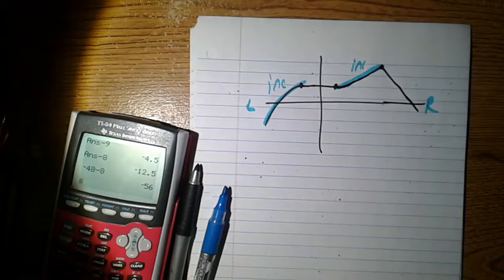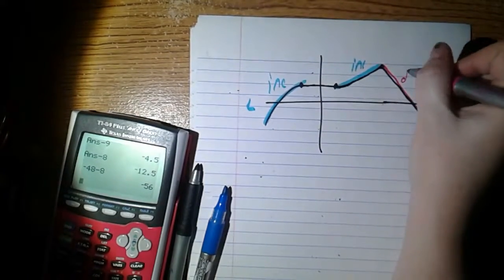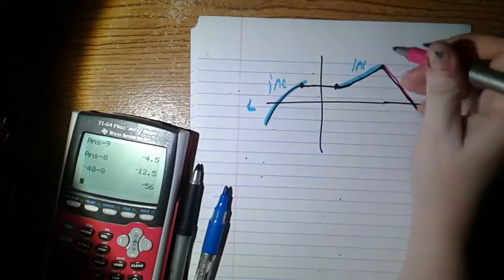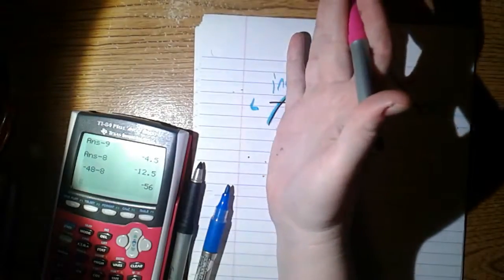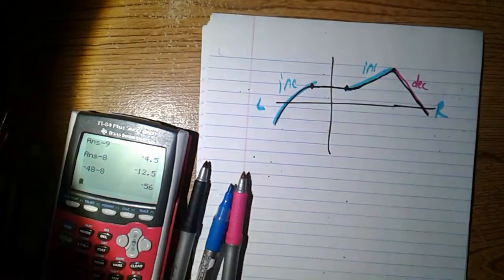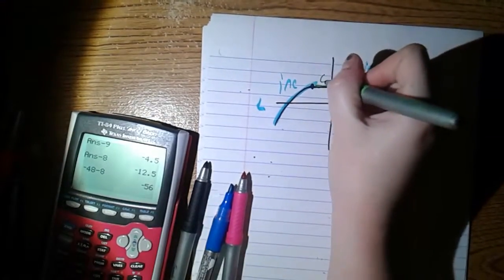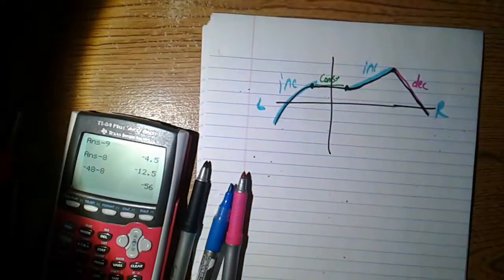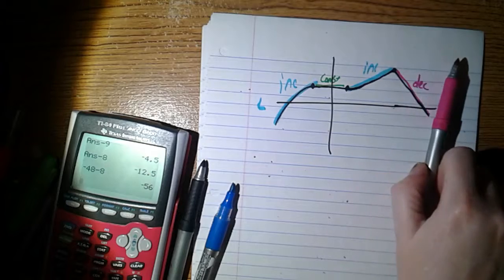So now, this is a decrease. See how it's going down? But remember, we're always going left to right. So when you look at it, up, up, up, up, what's that part? That is where the equation is constant. So now we're increasing and now it's decreasing.